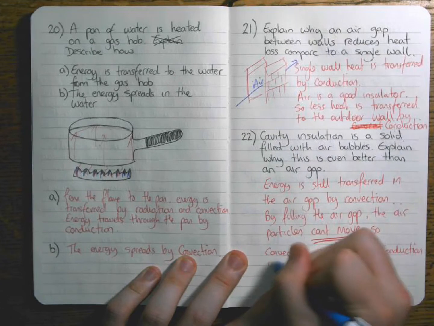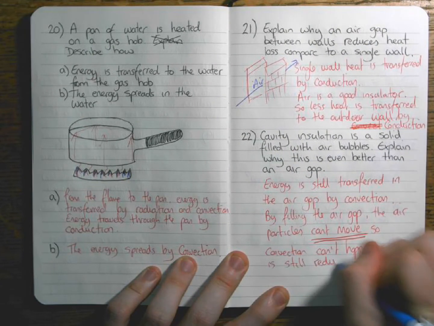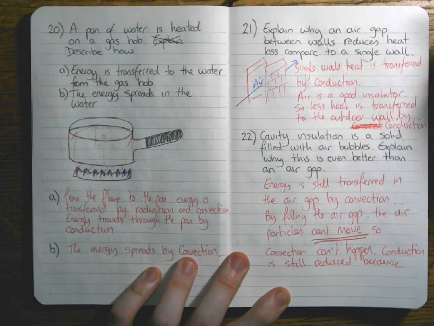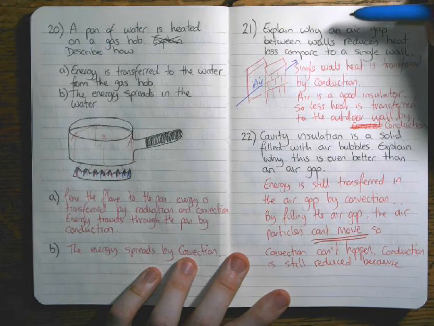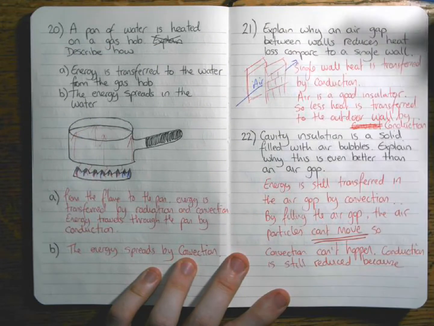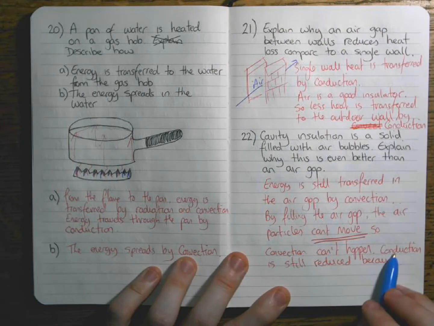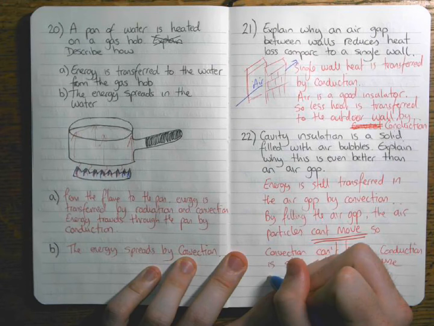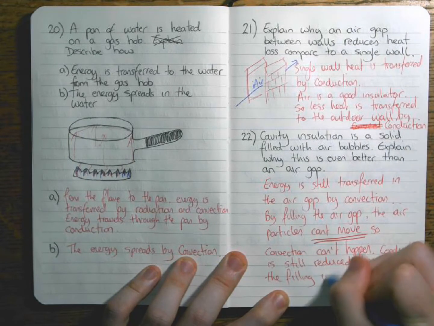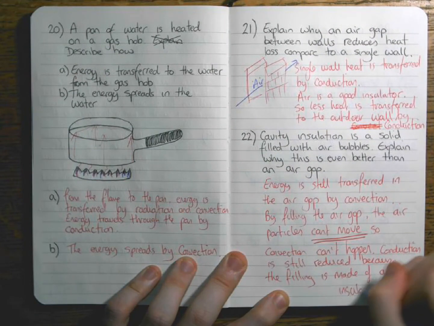The conduction is still reduced because the solid they're going to use, well, they're not going to fill the air gap with a big slab of metal. That would be silly because metal's a very good conductor and the heat would transfer through it by conduction really quickly. So the conduction is still going to be reduced because the filling is made of an insulator.